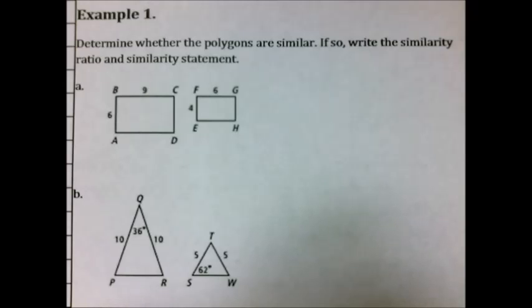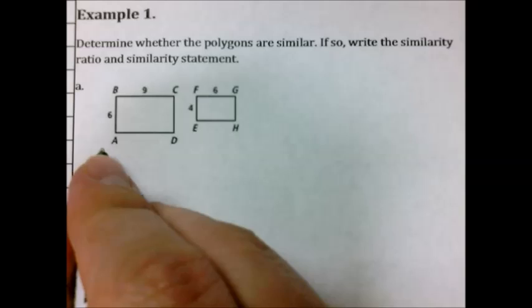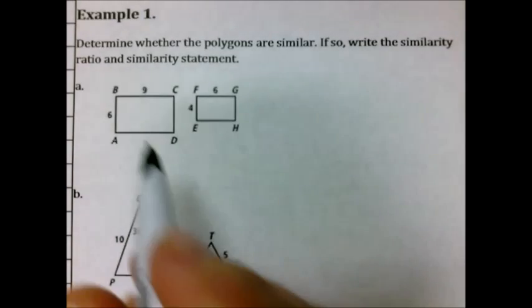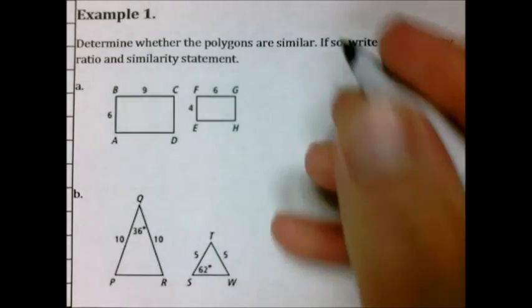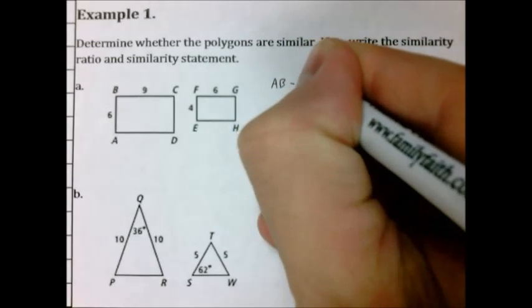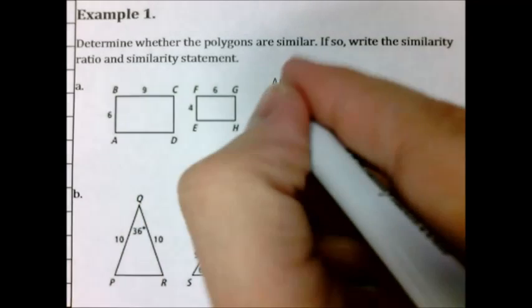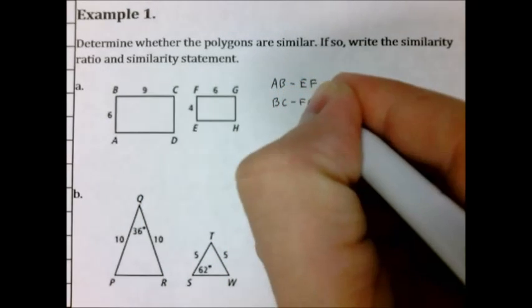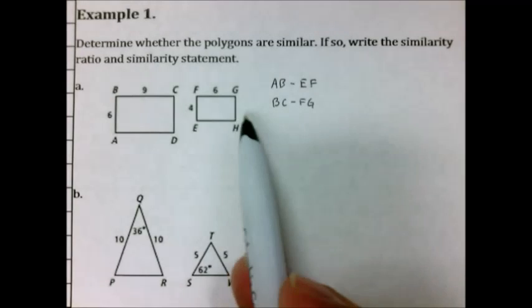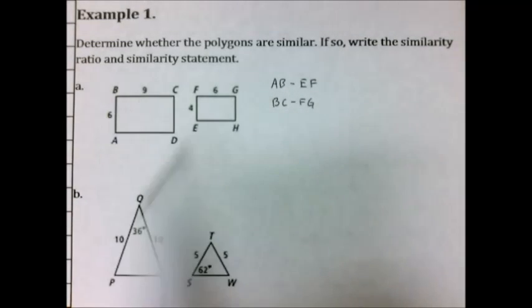We're given two rectangles. I know it doesn't say it right here, but the problem states that these two shapes are rectangles. What we know about rectangles is that all the angles are 90 degrees, so all the angles are the same, which is a good first step. Now we need to see if the corresponding sides are proportional. AB corresponds to EF, and BC corresponds to FG. We don't have to do the other two sides because this is a rectangle; they'll be the same side lengths no matter what.